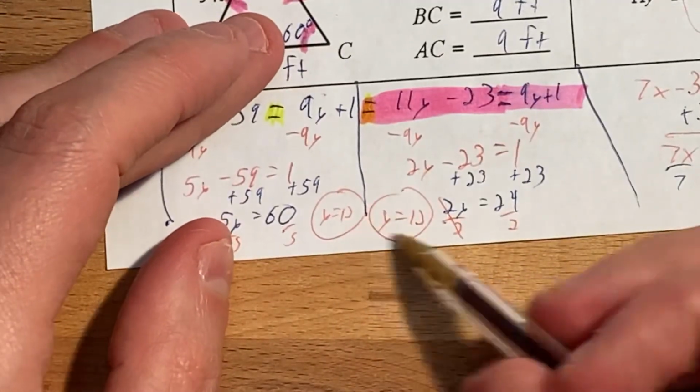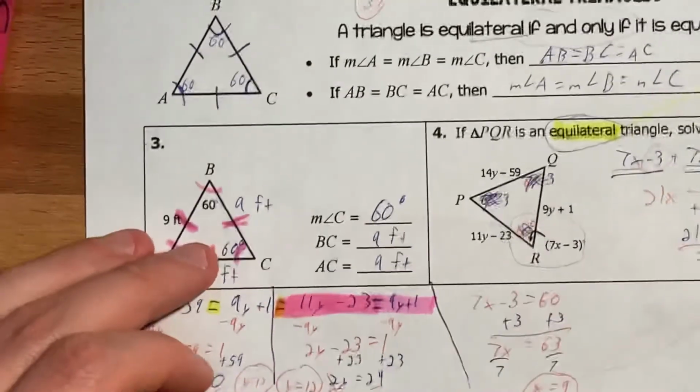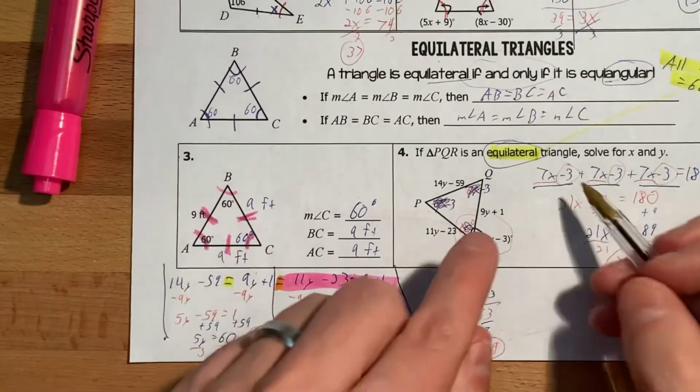Which, doesn't that look familiar? So it does not matter which 2 sides you use. As long as you use 2, you'll get the same thing.